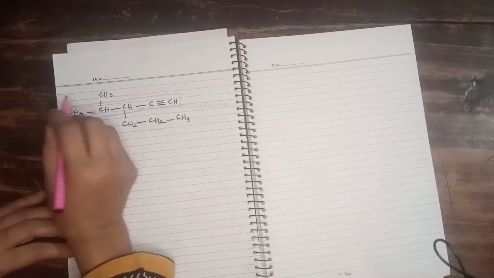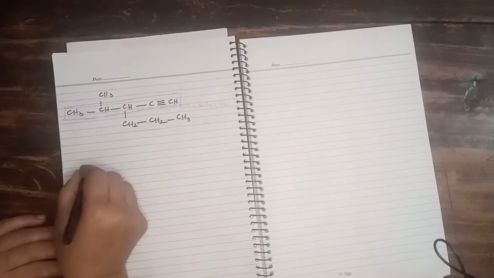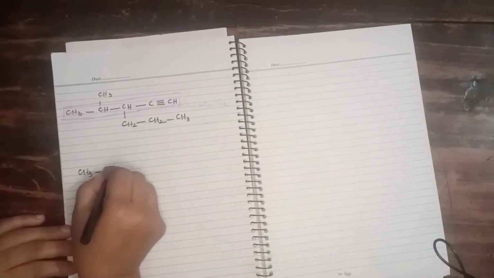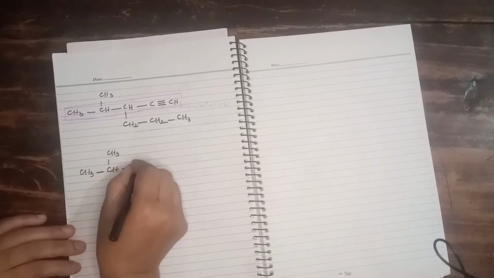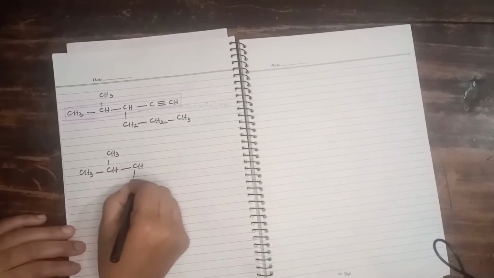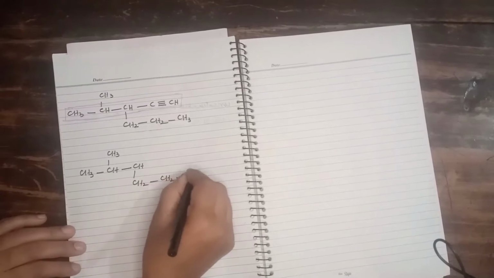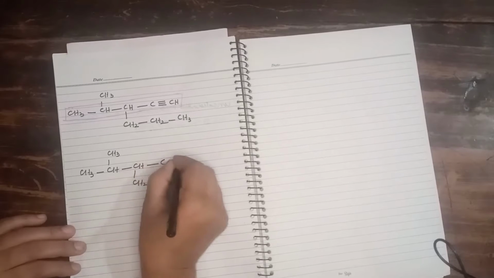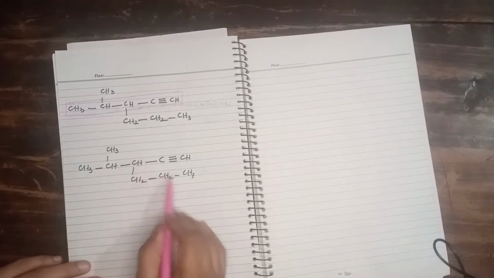Now another chain which is possible, we rewrite the structure. CH3, CH, CH3, CH, CH2, CH2, CH3, C triple bond CH. Right, students? Now see another chain. 1, 2, 3, 4, 5, 6.